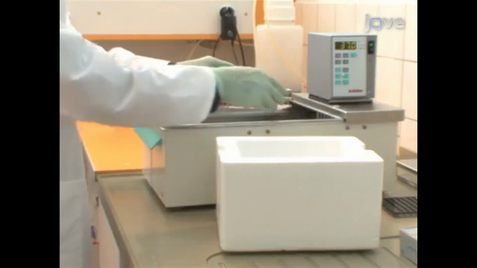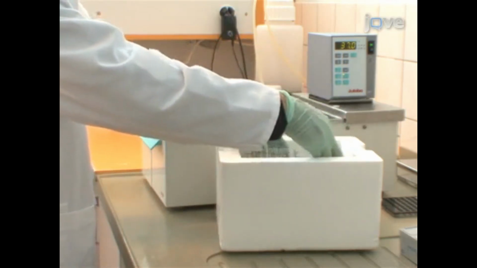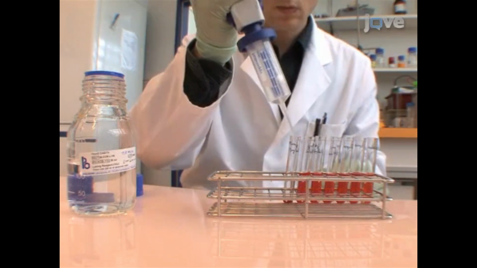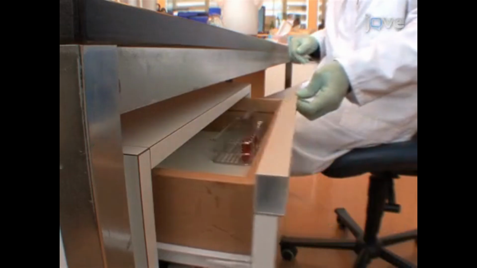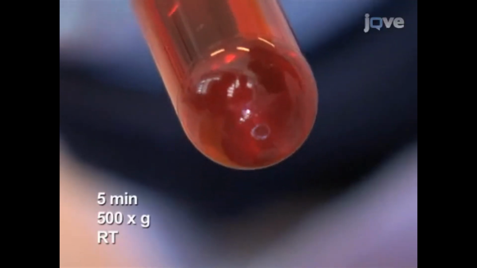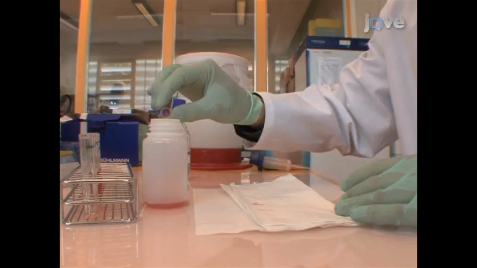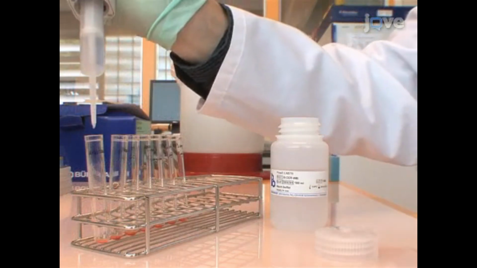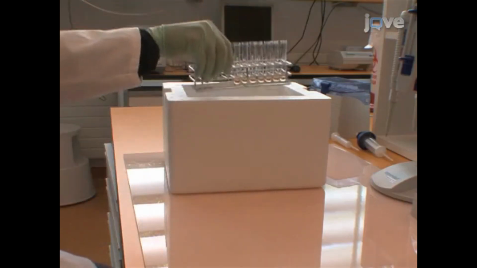Then, to stop the reaction, place the samples on ice for 5 minutes. Next, lyse the erythrocytes by adding 2 milliliters Flow2 cast lysing reagent to each vial. Incubate the samples in the dark for 10 minutes at room temperature. Then, after pelleting the samples for 5 minutes at 500 times G at room temperature, carefully decant the supernatant. Resuspend the cells in 500 microliters Flow2 cast wash buffer and store the samples on ice until flow cytometry.